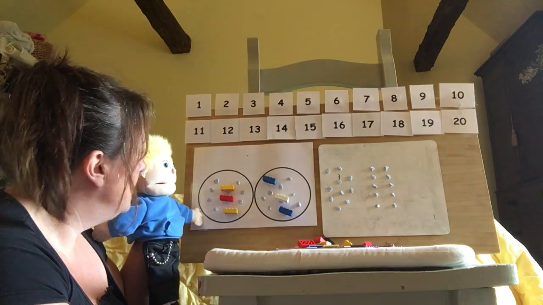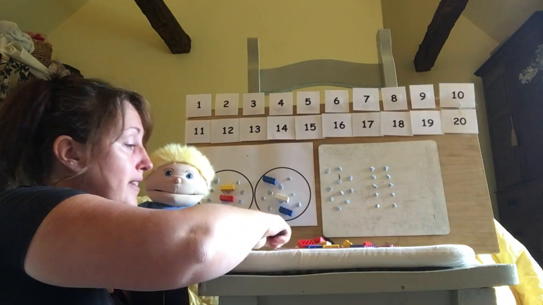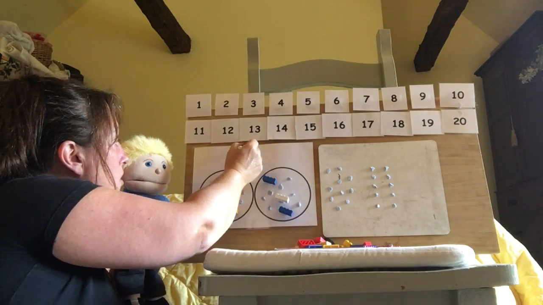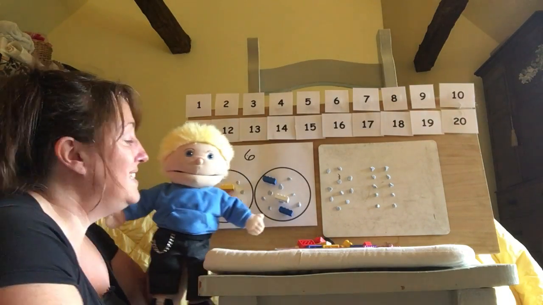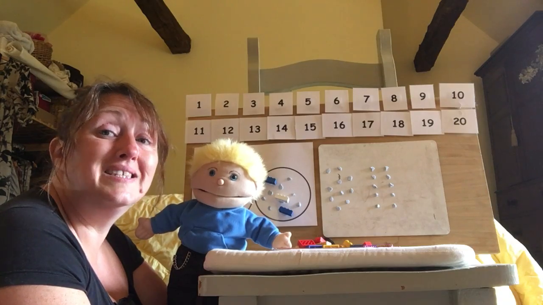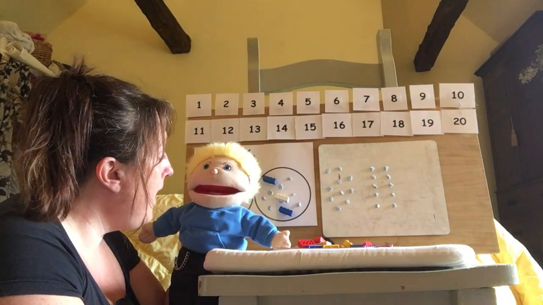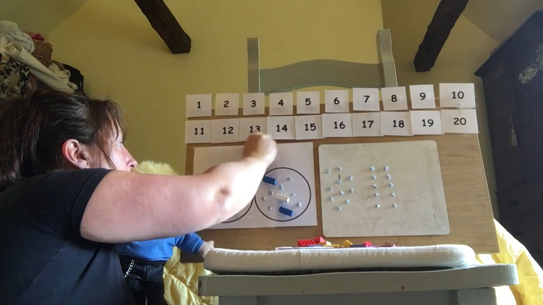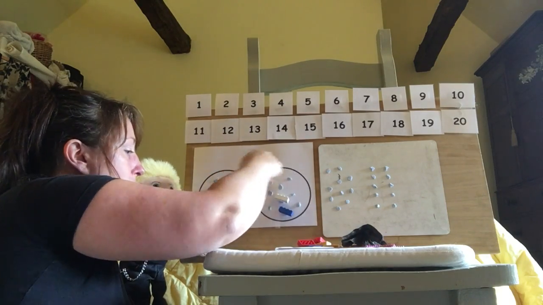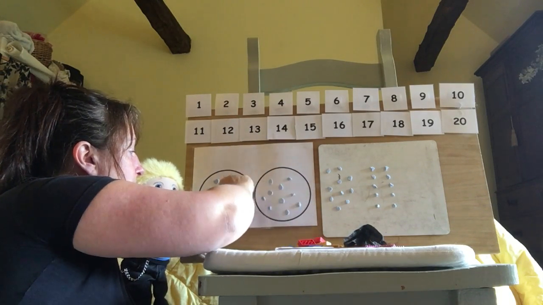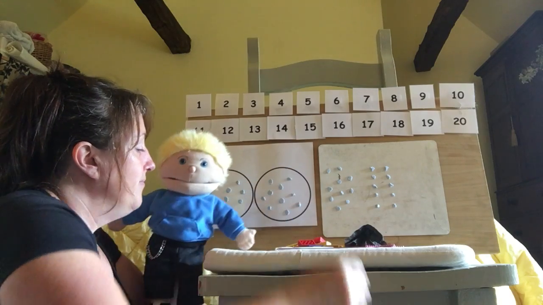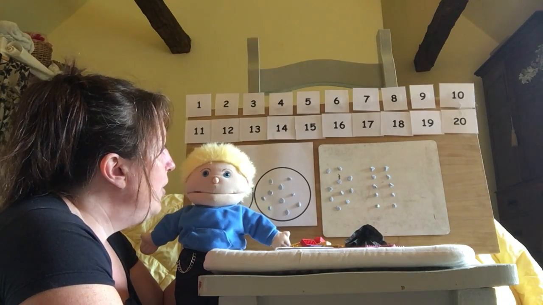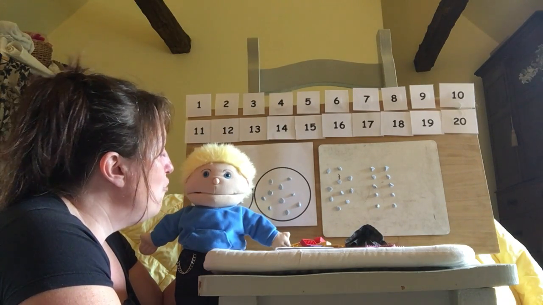So that means we've discovered an even number of bricks. Wow. So I'm going to write that number we had, 6 to start with. So 6 we discovered was even. Okay, let's try a different number, Fred. Let's try the number 3.